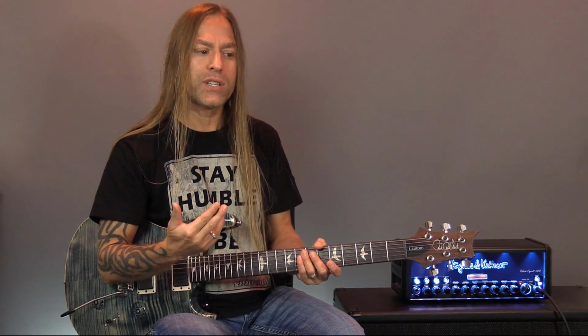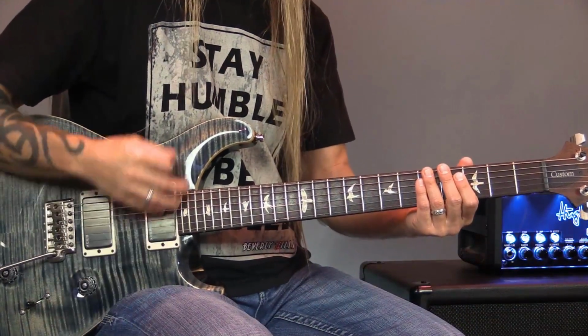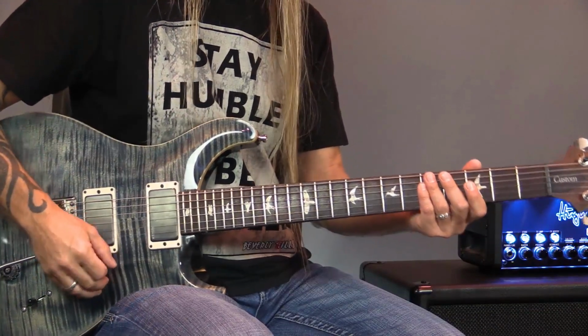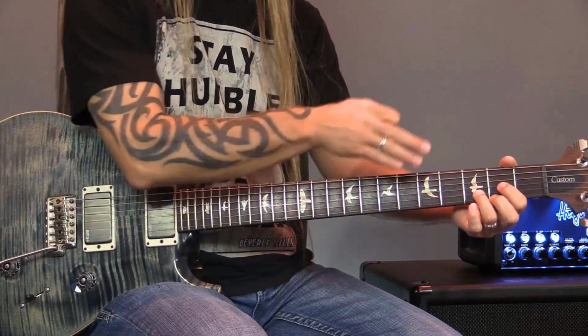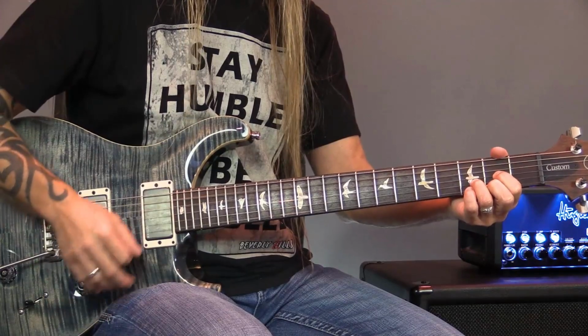So what I want you to understand, I'm going to do this strum now, and I'm going to do these chords at the same time. I'm going to do that pattern over each one of these chords.